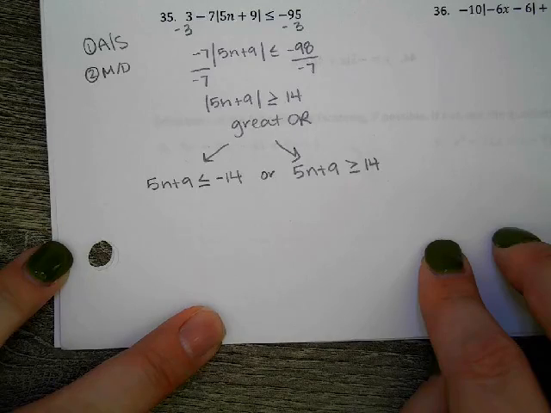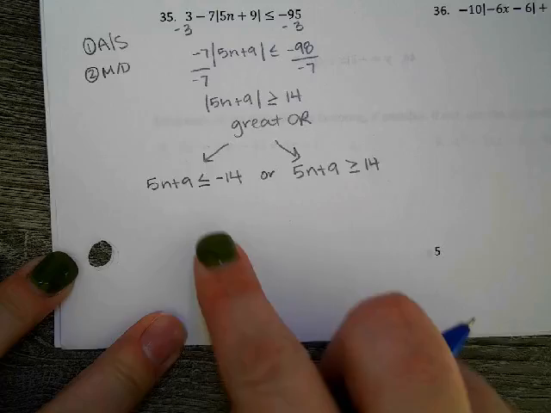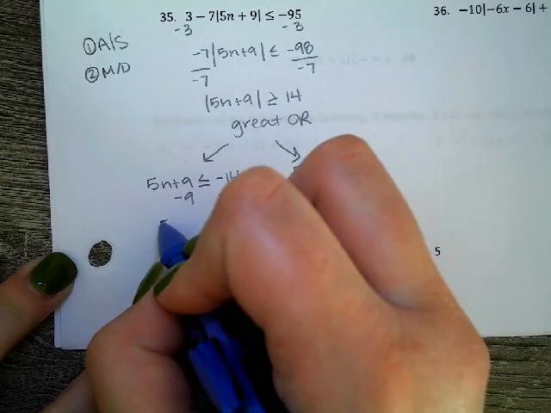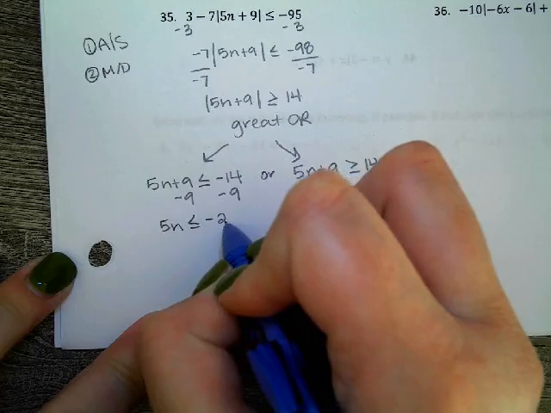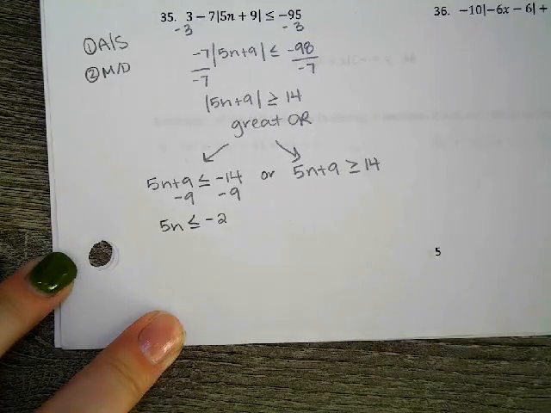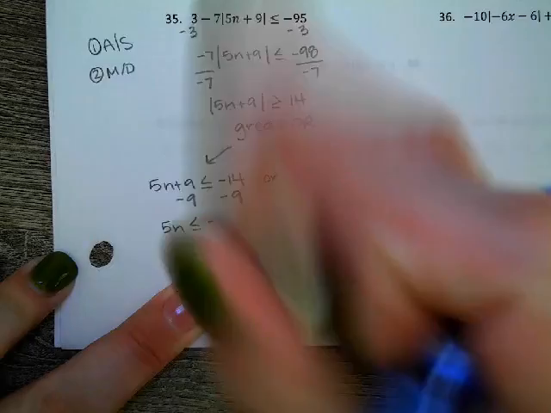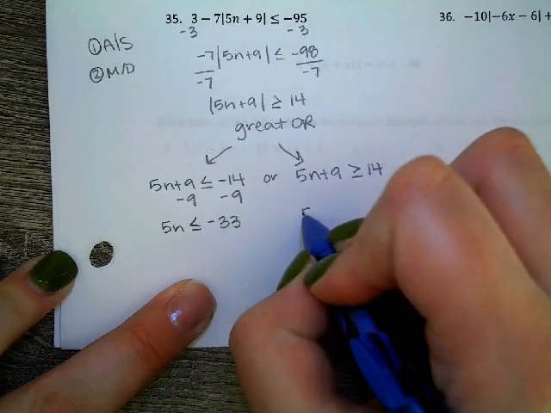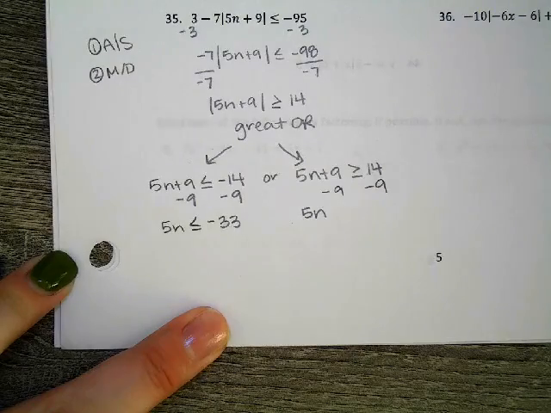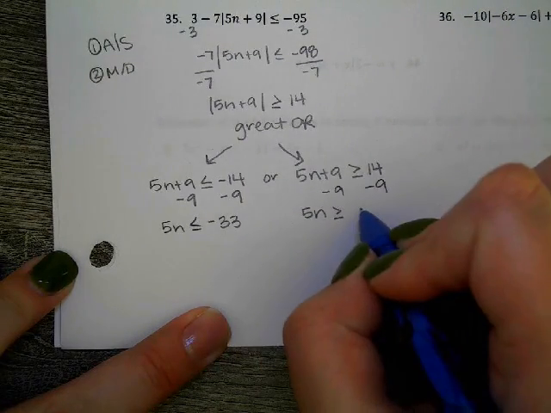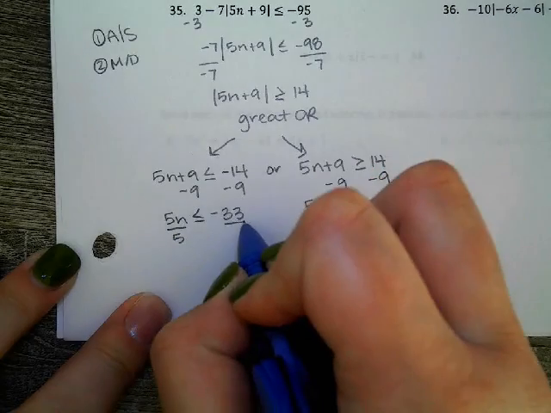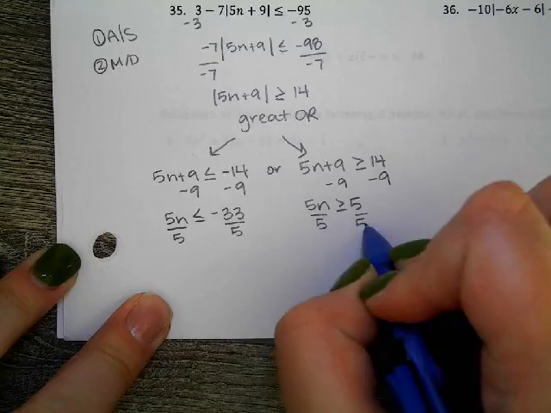And then from there, the next step on both problems is the same. So we're going to subtract 9. So 5n is less than or equal to negative 25, 23. Minus 9. 33? Goodness gracious. Miss Rice can do some math. 33? This is me trying to figure out where that 25 came from. I have no idea. And then divide by 5. So n is less than or equal to negative 33 fifths.